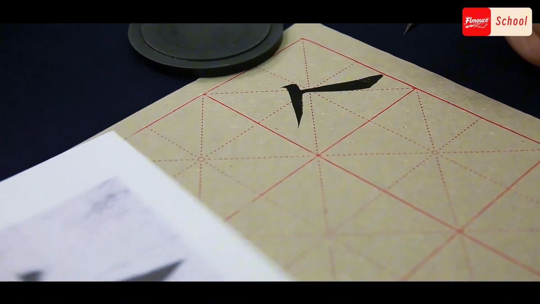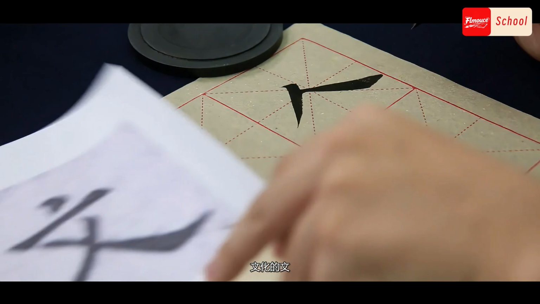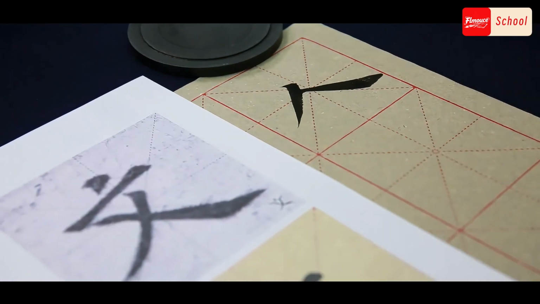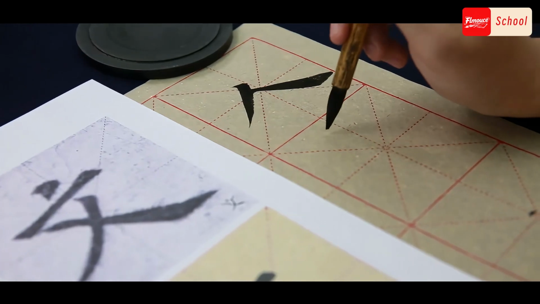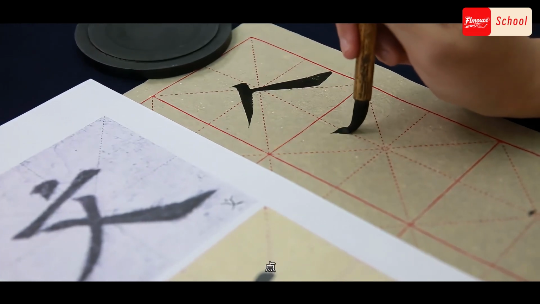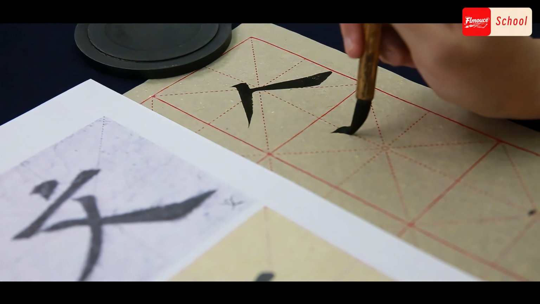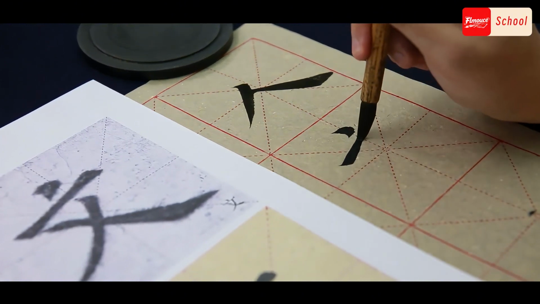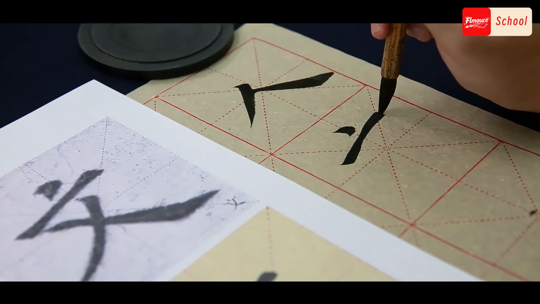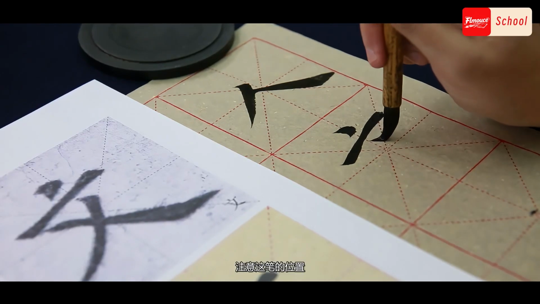Next word. Cultural. Literature. Outlet. Tool and point should be close to horizontal and strabismus. Pay attention to the position of this one.